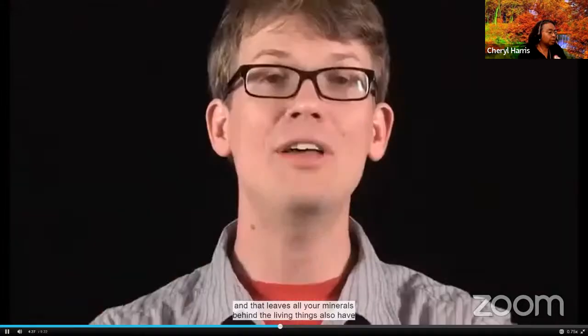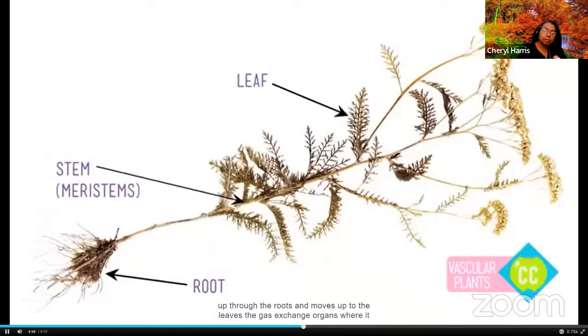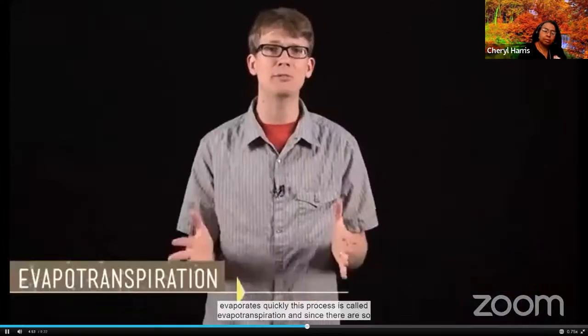Now, living things also have their role to play in the hydrologic cycle. In both plants and animals, the breakdown of carbohydrates produces energy and produces water as a waste product. So we lose water through evaporation from our skin. We also exhale water vapor, and of course we pee it out. Indeed, most organisms on Earth are made mostly of water, although that water cycles in and out of us pretty quickly. In plants, water is sucked up through the roots and moves up to the leaves, the gas exchange, where it evaporates quickly. This process is called evapotranspiration.